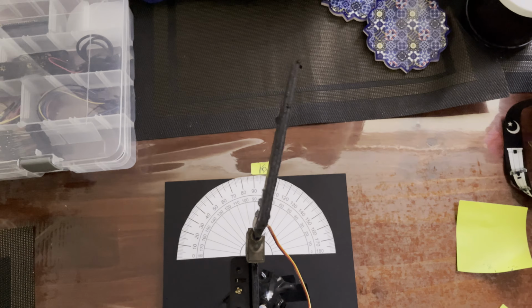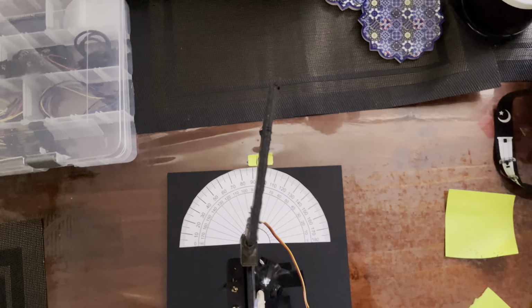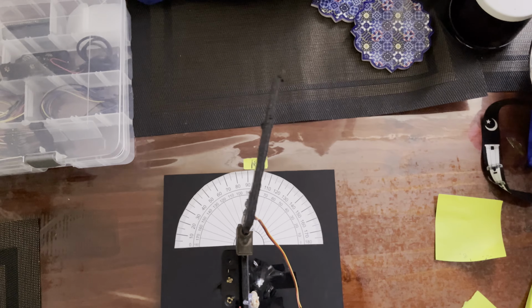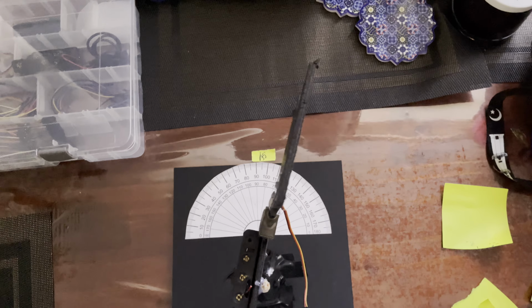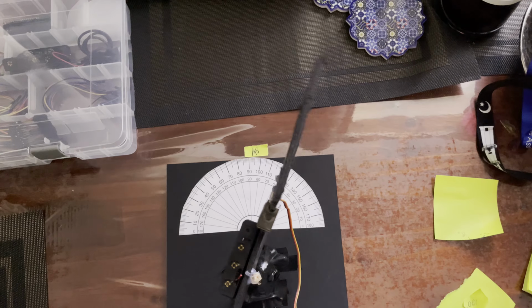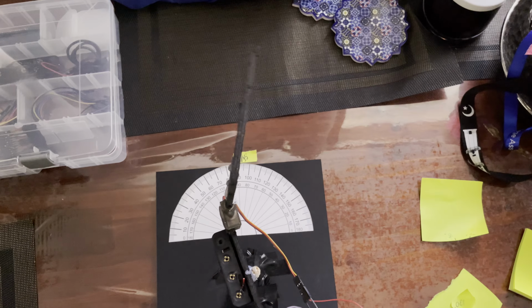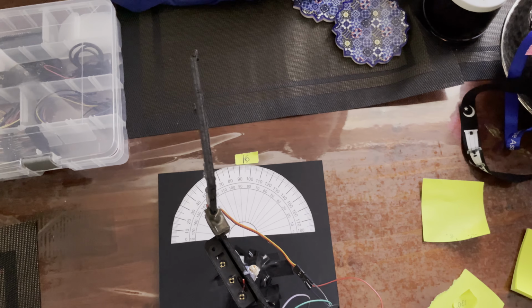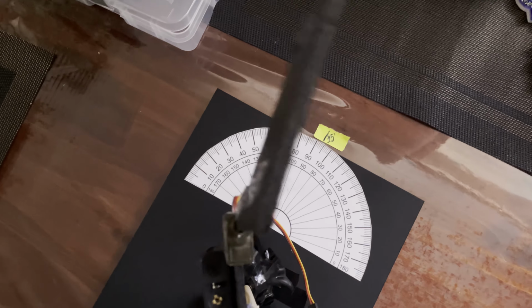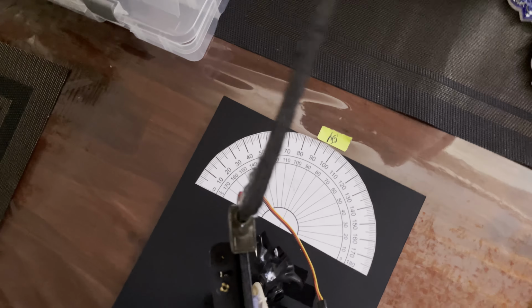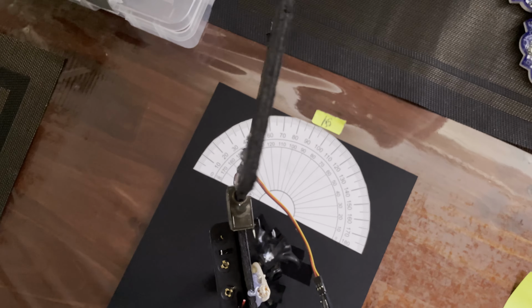Okay, and now we're at our 15 degrees, and you can see it's stabilizing. Okay, and now if I move the fish's body this way, we can see it tries to maintain that 15 degrees. And if I move the other way, it's also working to maintain that same angle of 15 degrees. And we can see if we go perpendicular to the servo motor, the fin is still at 15 degrees perpendicular to the servo motor.